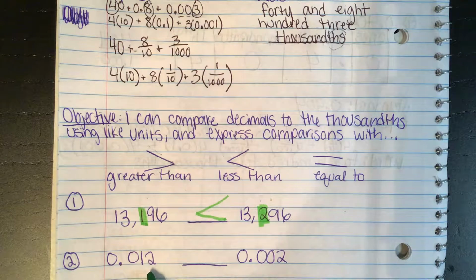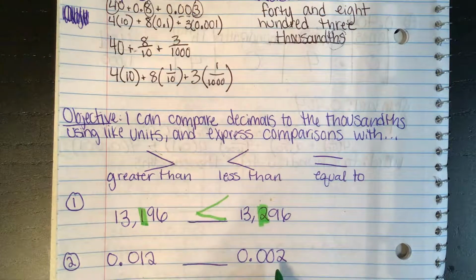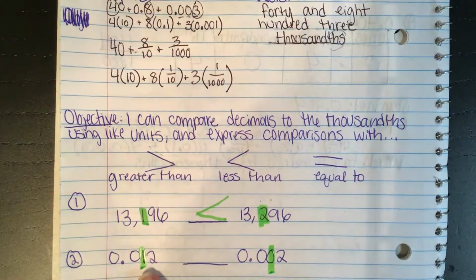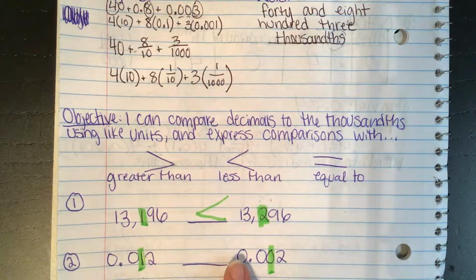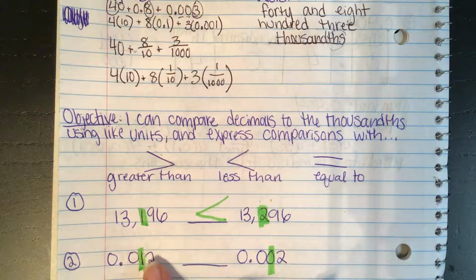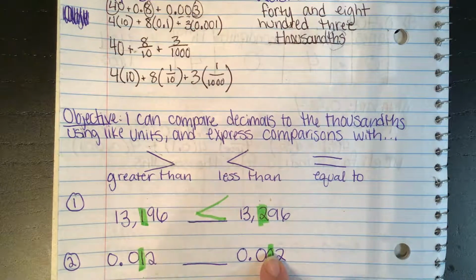We have 12 thousandths or we have 2 thousandths. Well, 12 thousandths is greater than 2 thousandths. In 12 thousandths, there's a 1 in the hundredths place, but 2 thousandths has a 0 in the hundredths place. And I can highlight that digit to show you there. 0.0 is the same as 0.0 here. Here's the first difference in digits, once we get to the hundredths place. So this 1 in the hundredths place is greater than the 0 that's in this hundredths place.